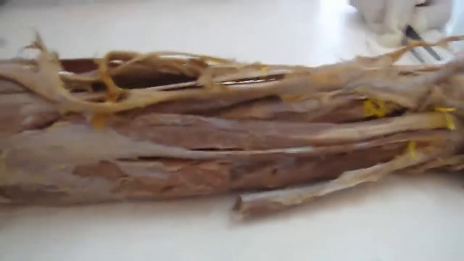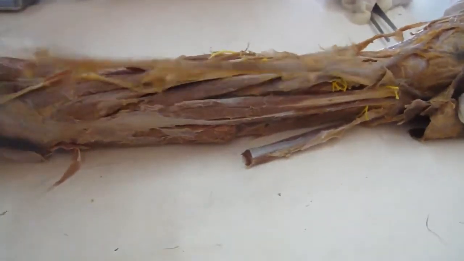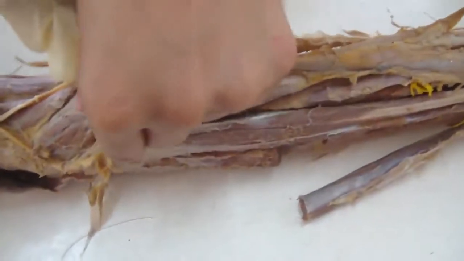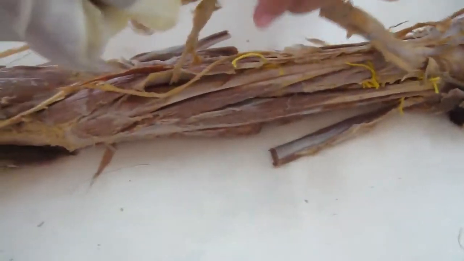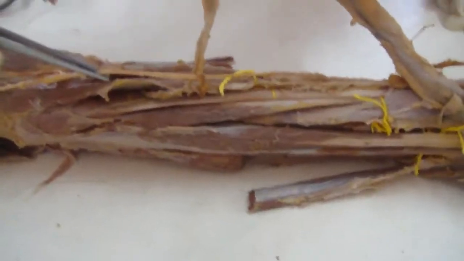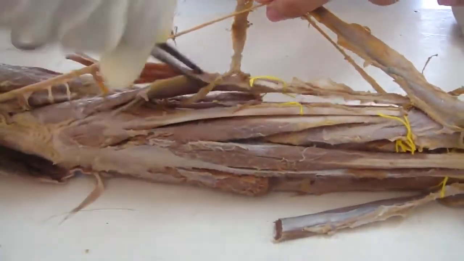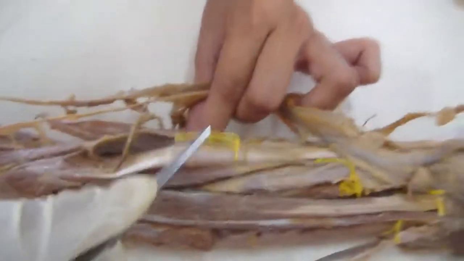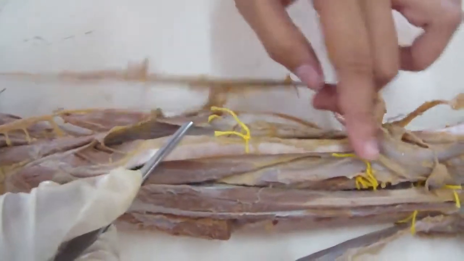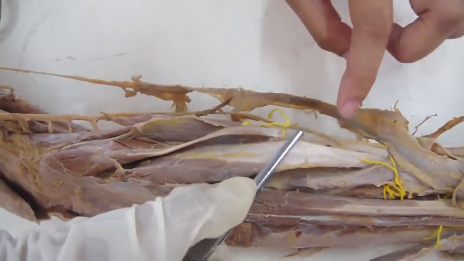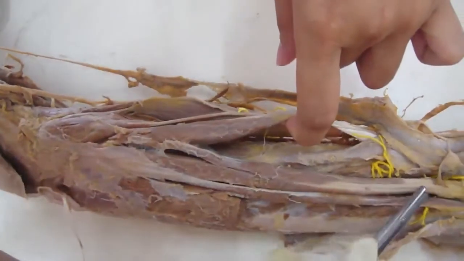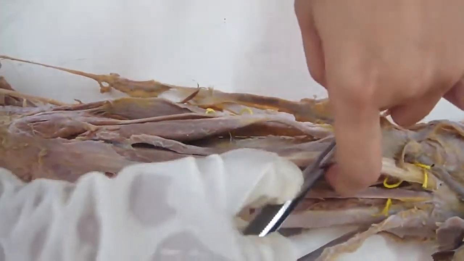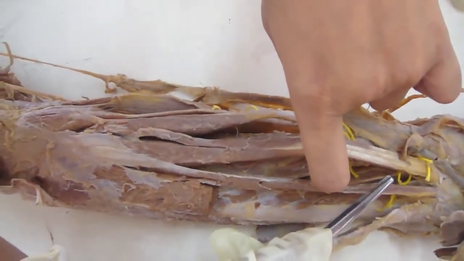Now let's go to the posterior compartment of the forearm. Let's start with the brachioradialis. This is the brachioradialis. Then this one is the musculocutaneous nerve. This is the radial nerve. Okay? Then after the brachioradialis, let's now go to the extensor carpi radialis longus, long tendons. The next is the extensor carpi radialis brevis. Then extensor digitorum. Next, extensor digiti minimi.